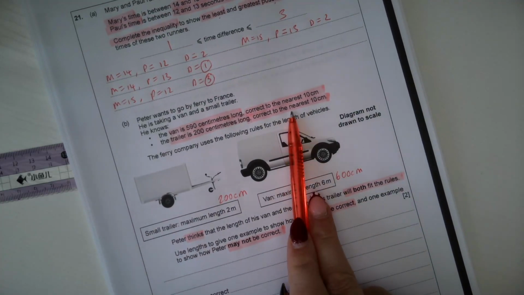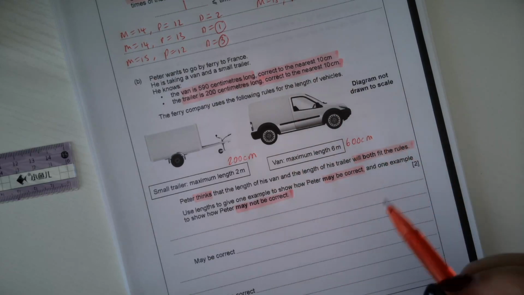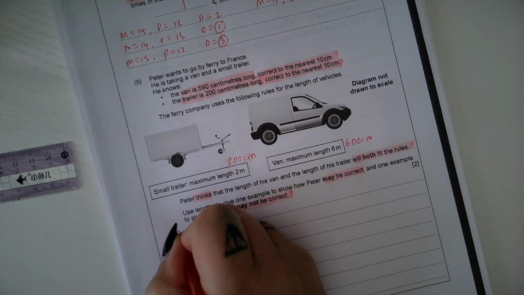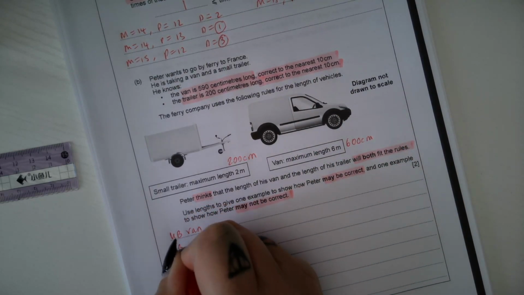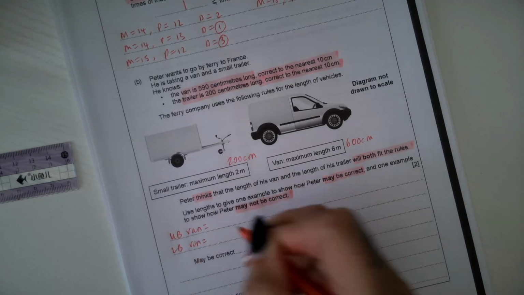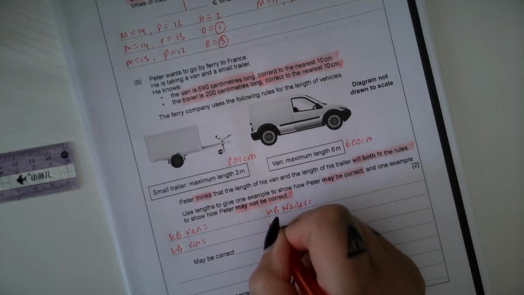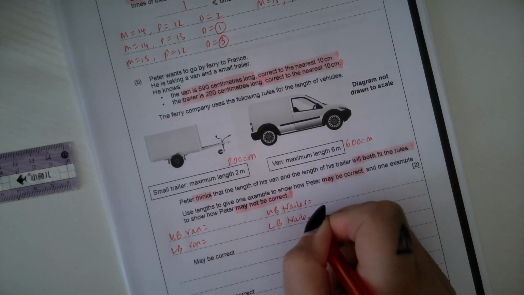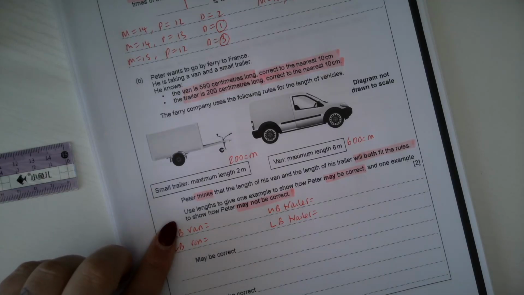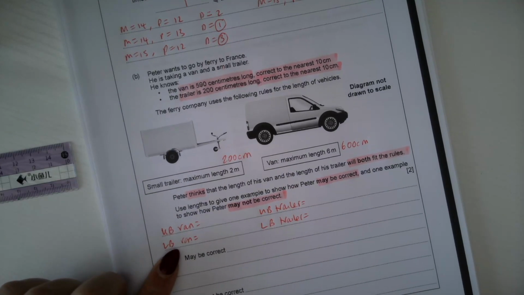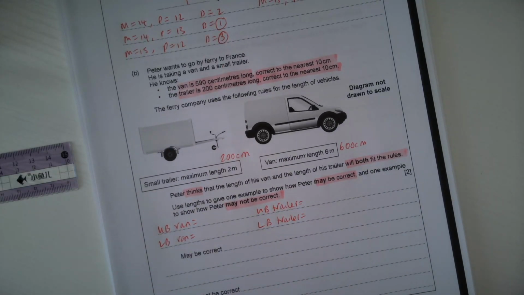So what we're working with here, because it's correct to the nearest 10 centimetres, are upper and lower bounds, okay? So we're going to want the upper bound for the van and the lower bound for the van. And we're going to want the upper bound for the trailer and the lower bound for the trailer. So the highest possible length it could be and the lowest possible length it could be. And then we can look at all different options. So upper bound for the van.